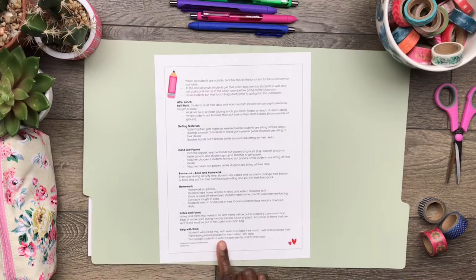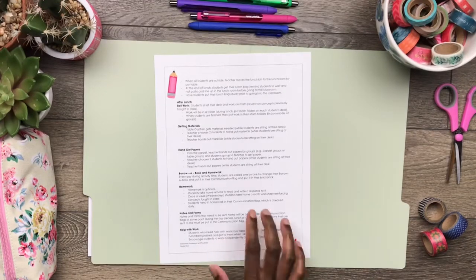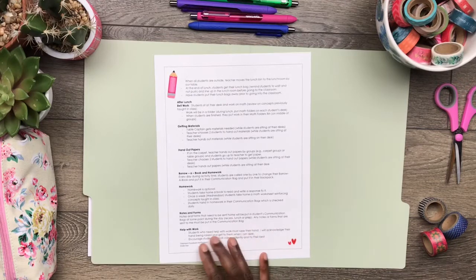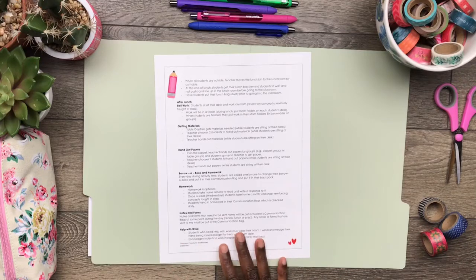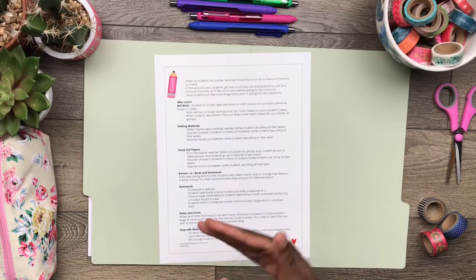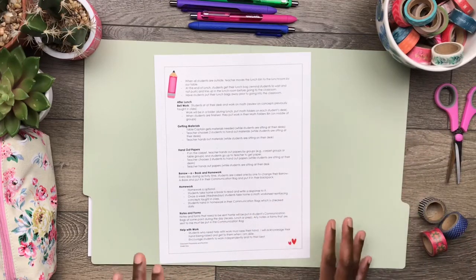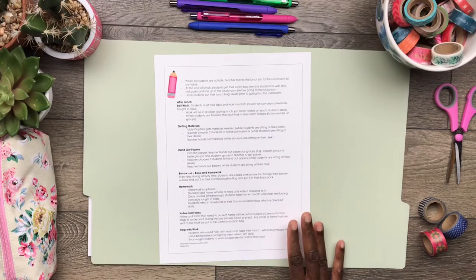Help with work. Now, this is big because when we're doing work in class and a student needs help, I don't want anyone coming up to me. I don't want kids leaving their desk to come up to me, because then you have a trail of like 10 kids who need help. Don't come up to me. Which kind of sounds harsh, but it's not really.